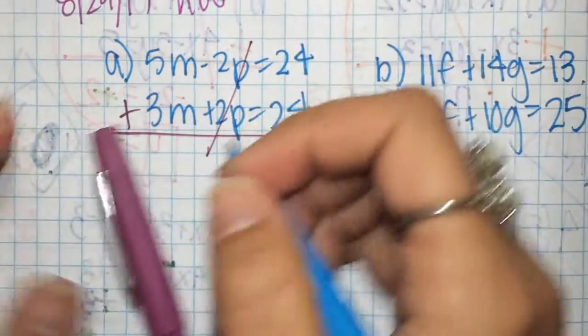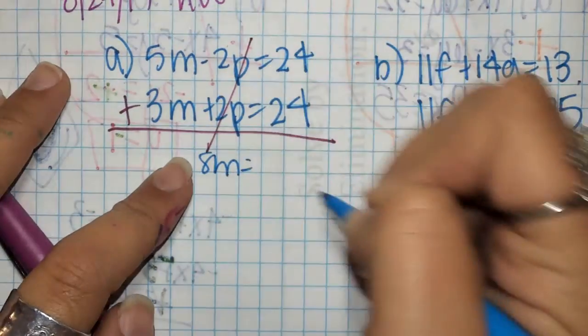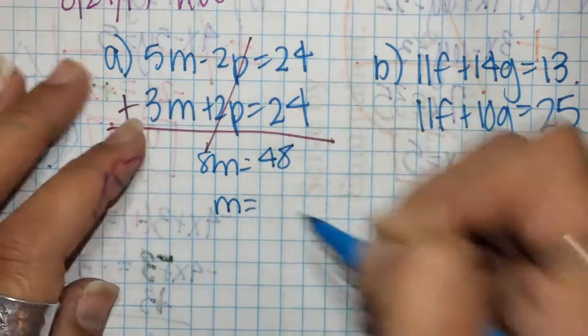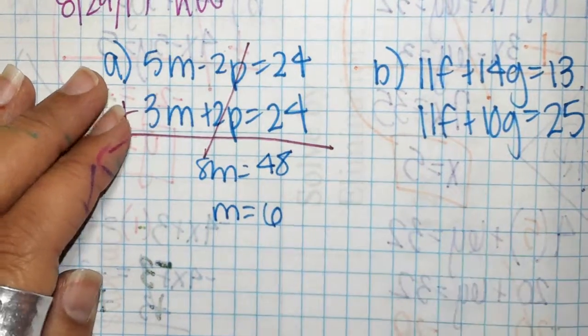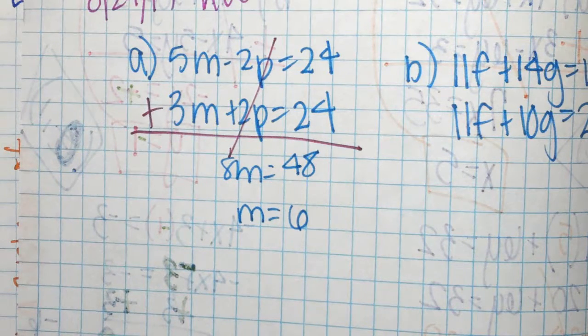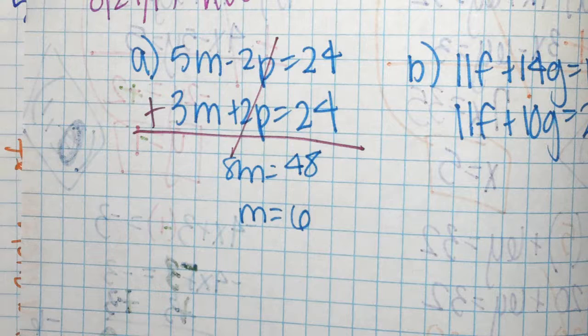5m plus 3m is 8m. 24 plus 24 is 48. Then we divide by 8, and what does m equal? How many of us got that part right? Oh, that's so exciting. Adam, did you do your homework? Everybody give Adam a round of applause.